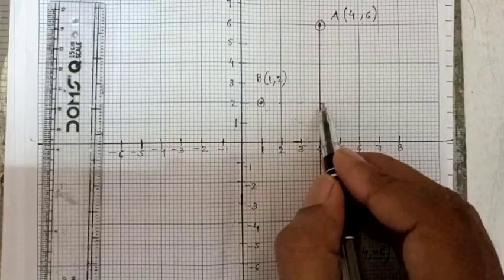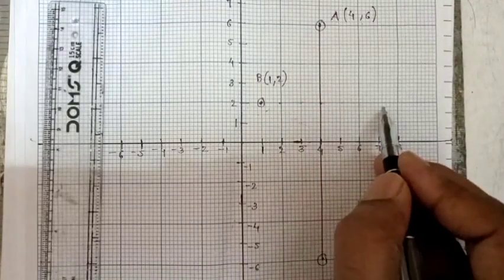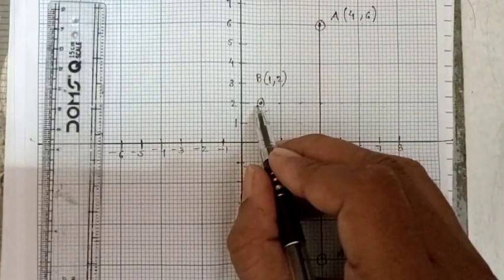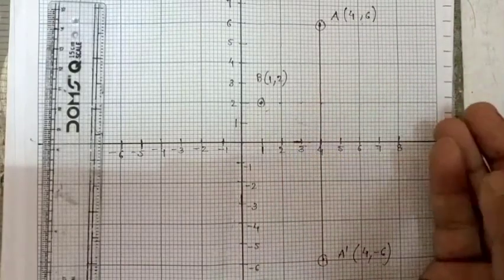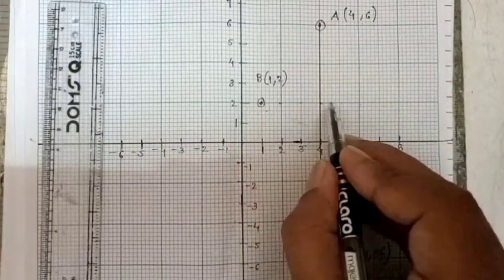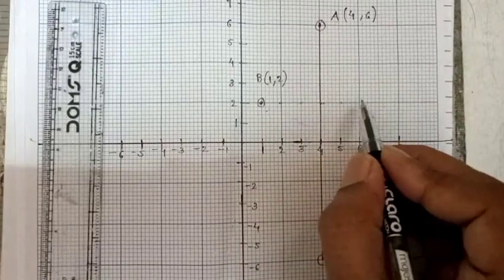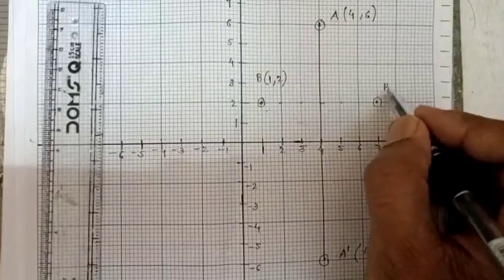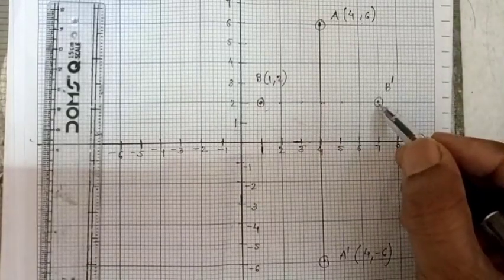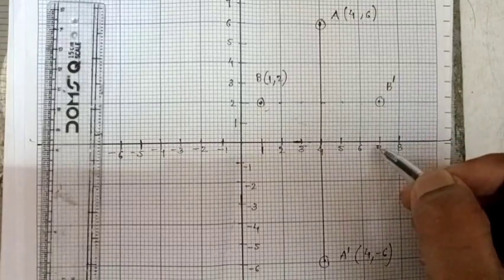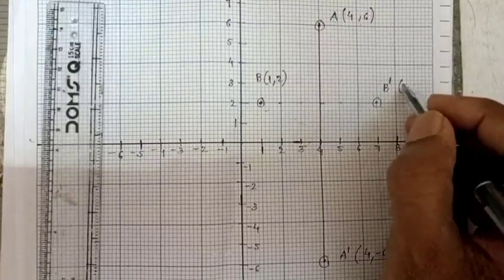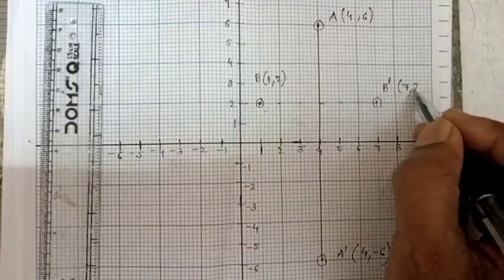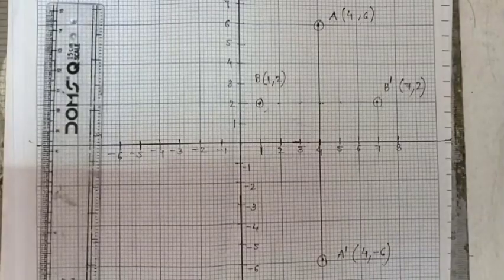So from here you will go 3 units on the right side to get the image of B. Along this line only, you go 3 units: 1, 2, 3. And this will give you the image of B as B'. Now, B' coordinates: if we go towards the x-axis, it is 7, and if I go towards the y-axis, it is 2. So the coordinates of B' are (7, 2).